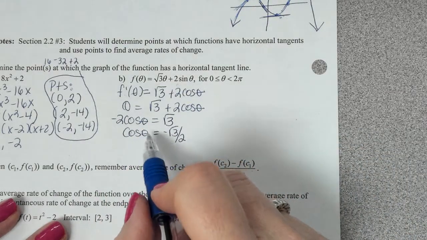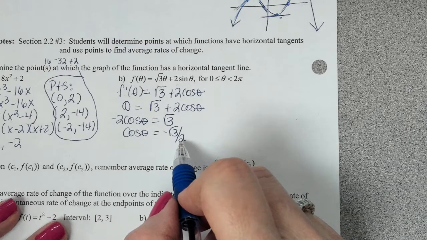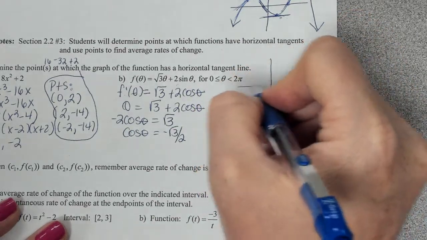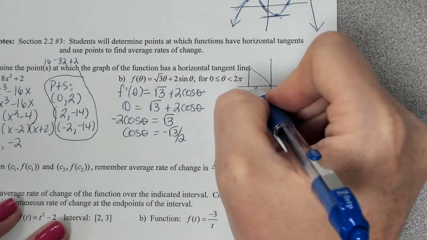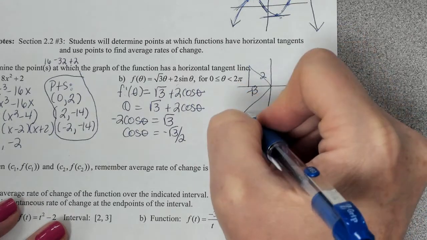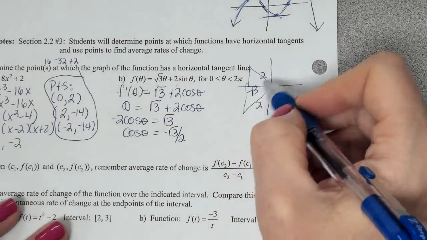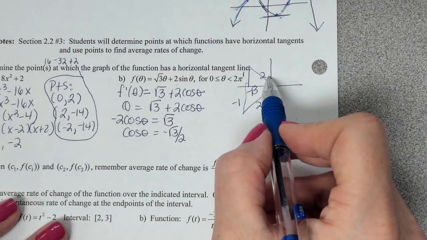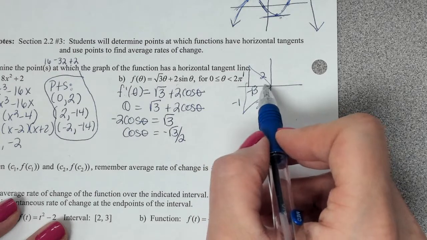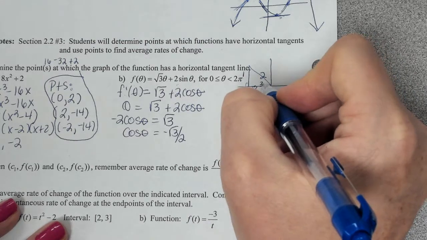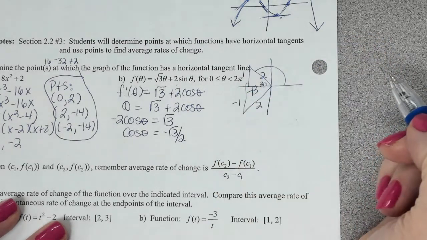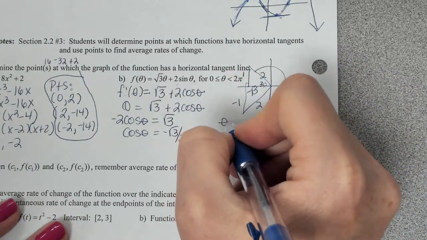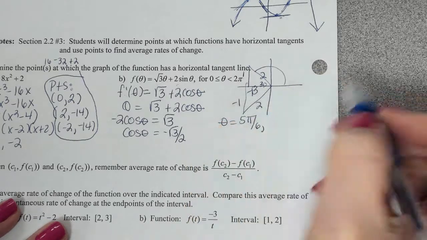Does anyone know the angles that would make that be true? If you don't, you could draw a picture. We know cosine is adjacent over hypotenuse. Our missing numbers would be 1s. You should know that if we have 1, radical 3, and 2, it's a 30, 60, 90. What's across from the 1? 30. So this angle is going to be 180 minus 30. What is that? 150. And what's 150 in radians? 5 pi over 6. So 5 pi over 6 is one of our thetas.